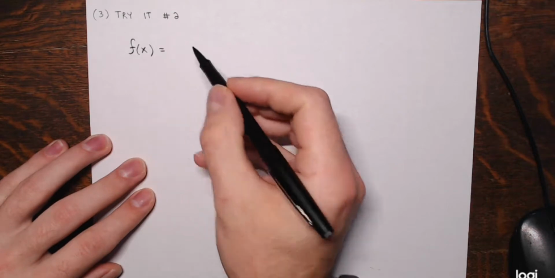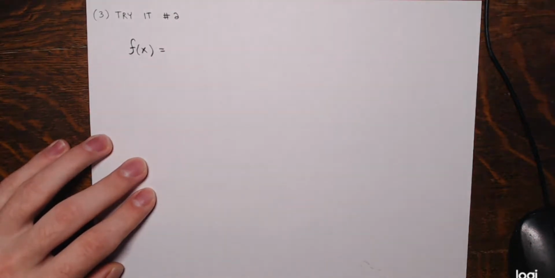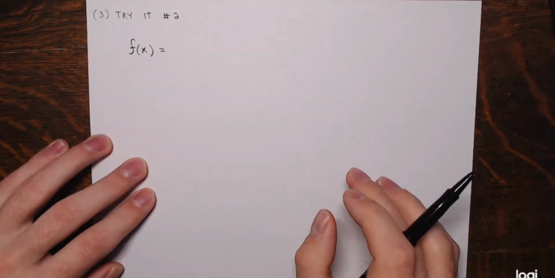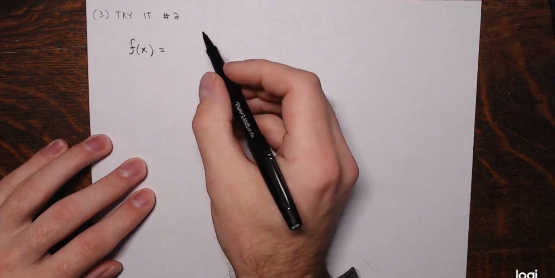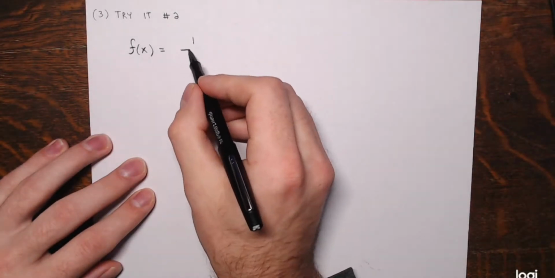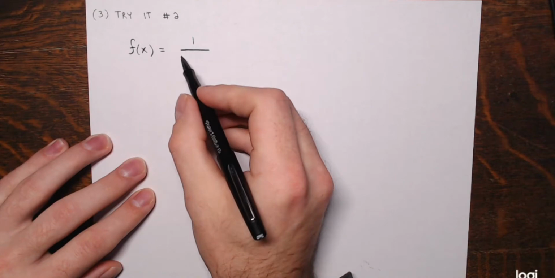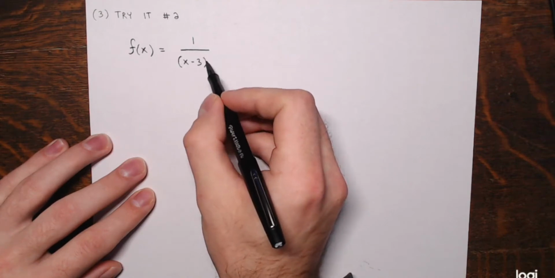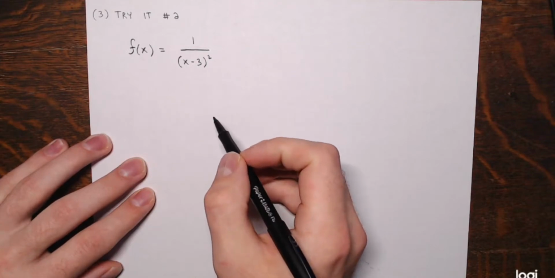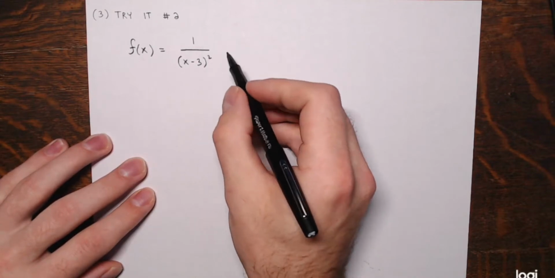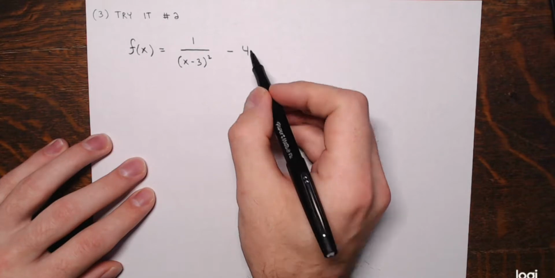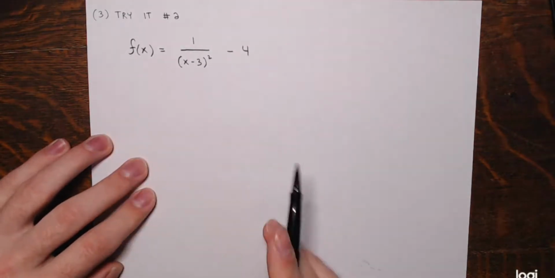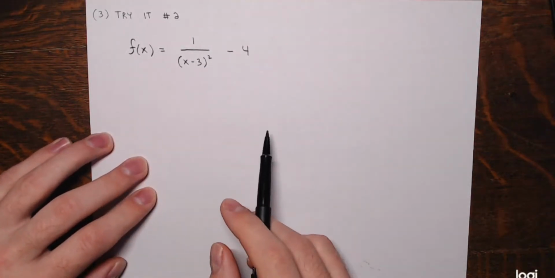Right, the original was just 1 over x squared, the reciprocal squared. If I'm shifting it to the right 3 units, it means I'm going to replace x with x minus 3, so 1 over the quantity x minus 3 squared, and then shifting it down 4 units, I'm going to take this rule here and then subtract 4 afterwards. So there's the reciprocal squared function, shifted to the right 3 and down 4.